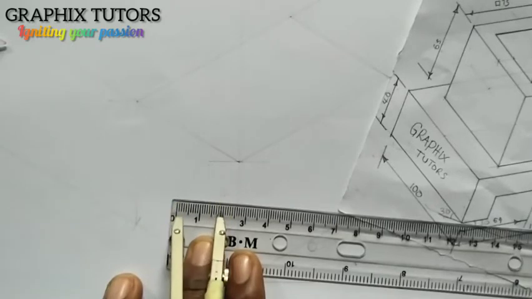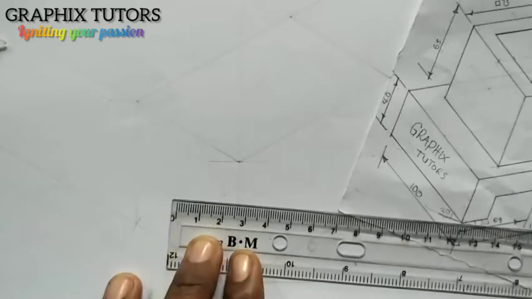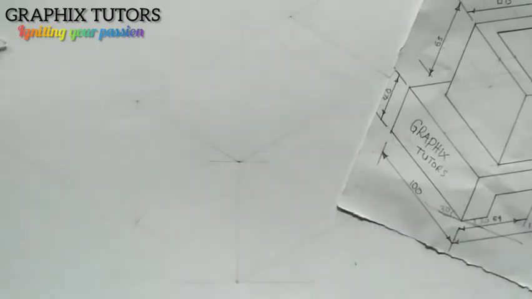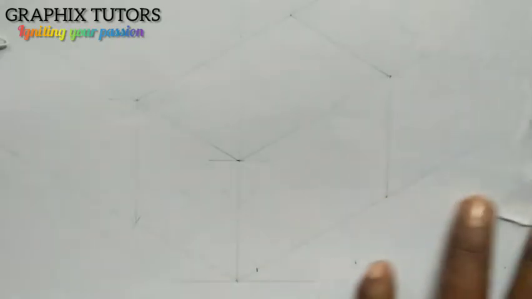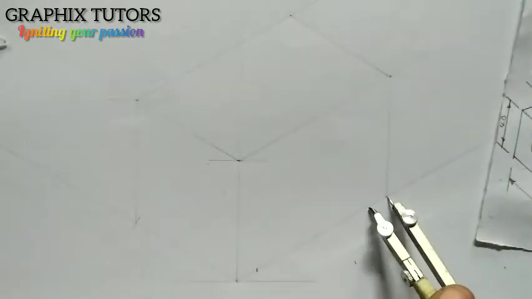You can see that, from 0 to 20. Then I'll place it here at this point, and I'm going to mark my 20 on this line. There's my 20 here. I also come to this ending point too. I'll mark 20 on this line also.